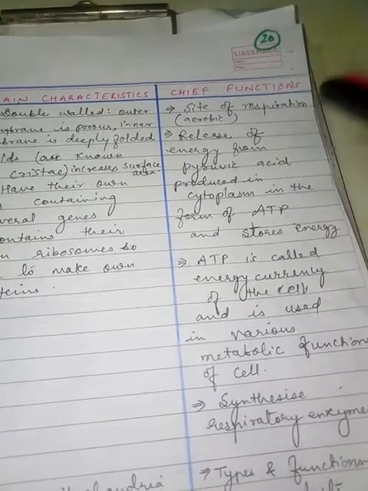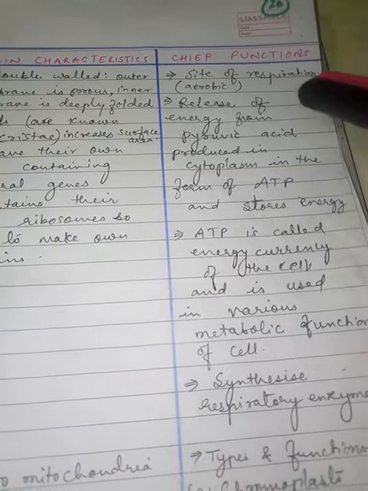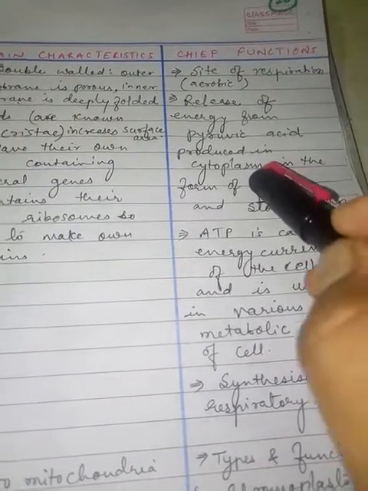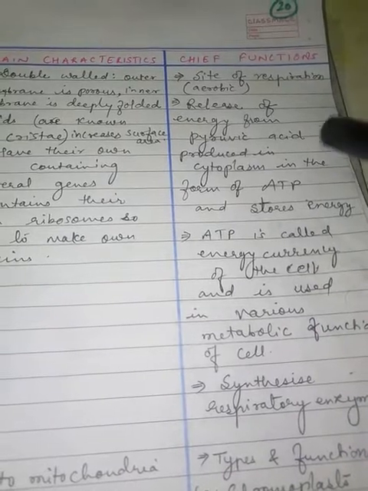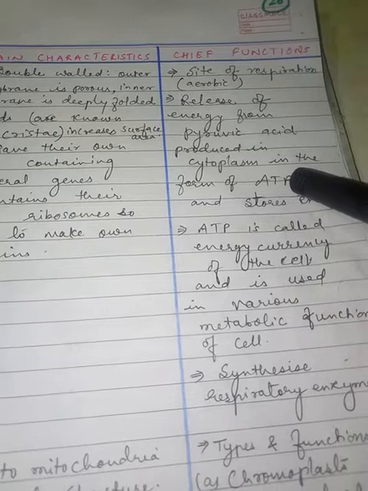Next, they have their own DNA and their own ribosomes, so they can make their own protein. Now, as far as the function is concerned, we all know that mitochondria provides the site for aerobic respiration, the release of energy from pyruvic acid produced in the cytoplasm, and then the same energy gets stored in the form of ATP.